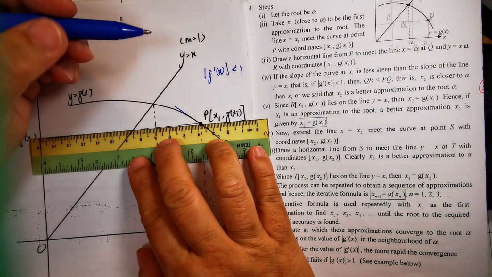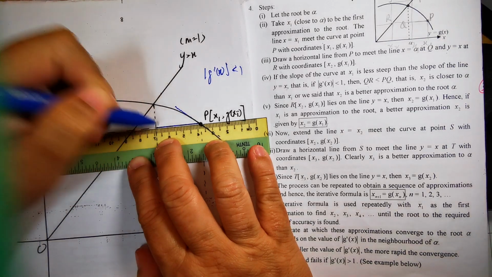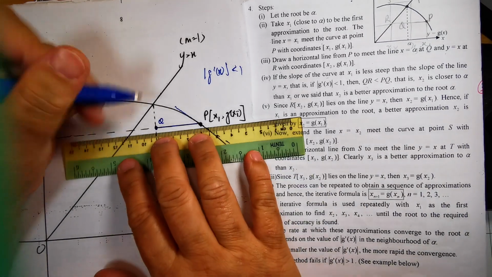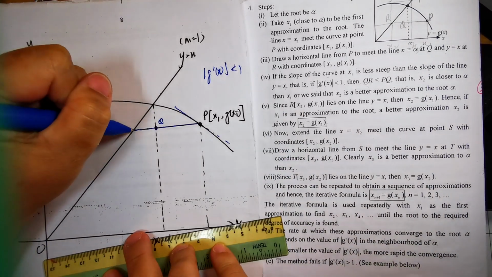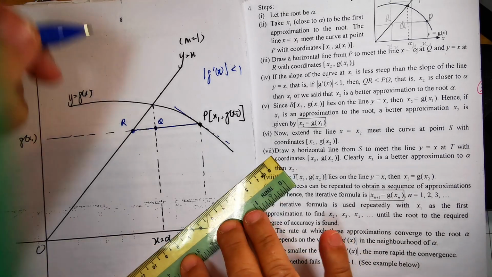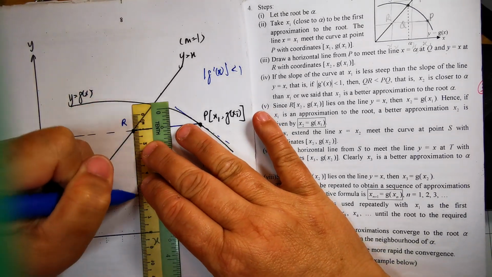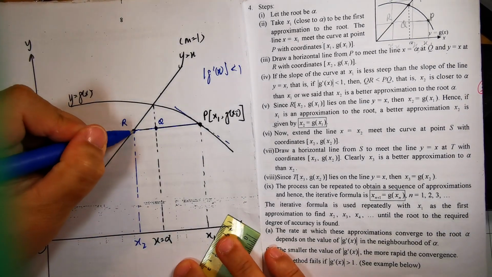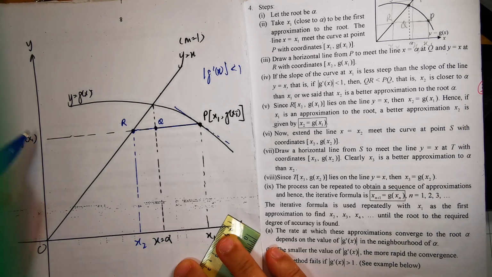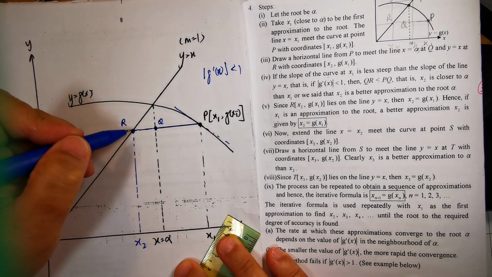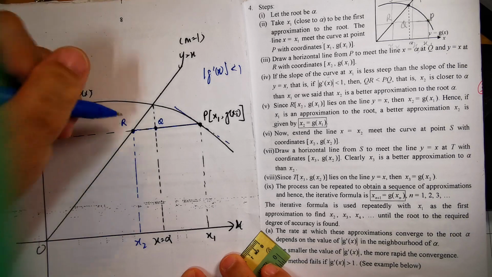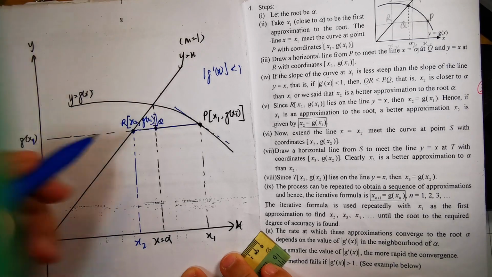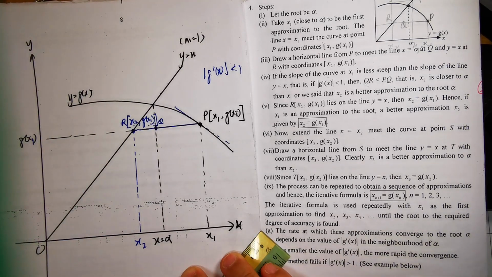From P, we draw a horizontal line to meet the line y equals alpha at point Q. Then continue to meet the line y equals x at point R. The coordinate for point R will be x2 and g(x1), because it's a horizontal line, so the y value is the same, which is g(x1). But the x is different, so we name it x2. So the coordinate for point R is x2, g(x1).